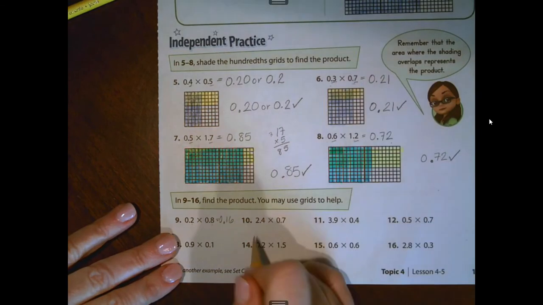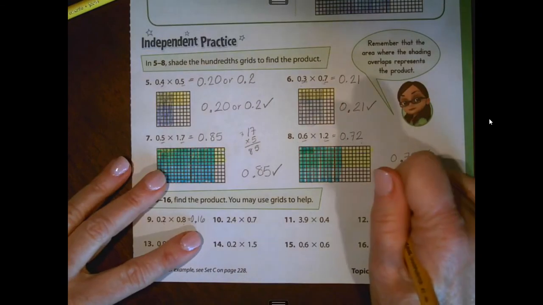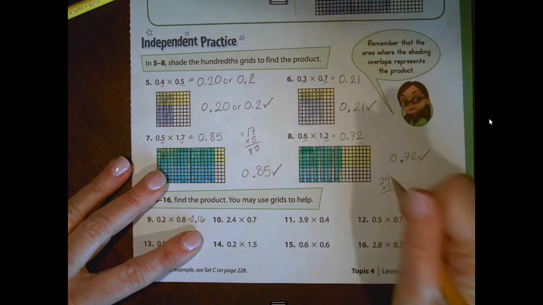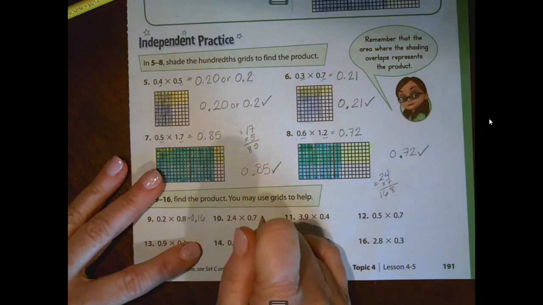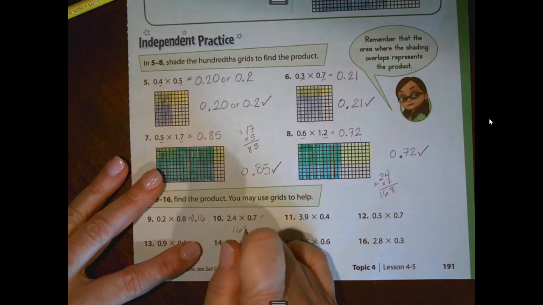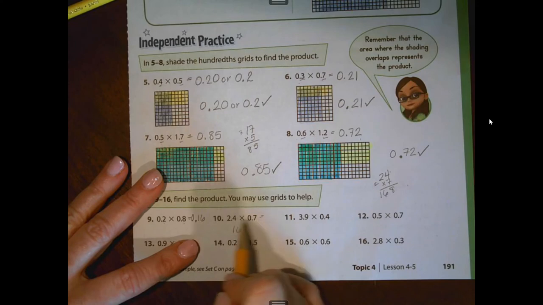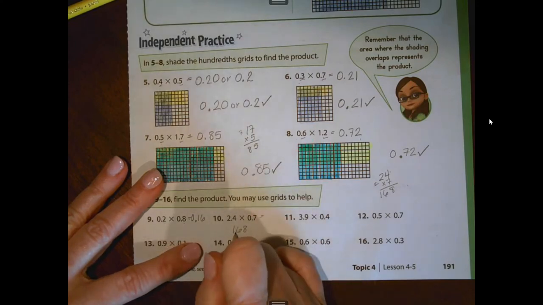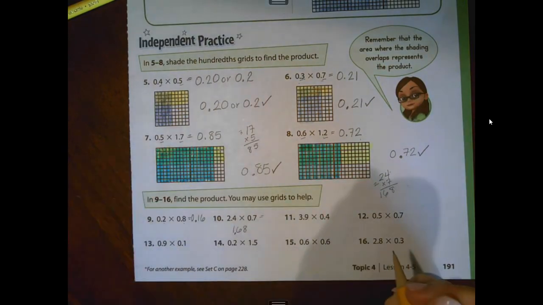All right. 2 and 4 tenths times 7 tenths. 2 and 4 tenths would be 24 times 7 if I treat these as whole numbers. Get 168. So now I need to look at where my decimal is going to go. I have 1 digit in each factor, 1 decimal digit. So I need 2 in my answer. So I get 1 and 68 hundredths.